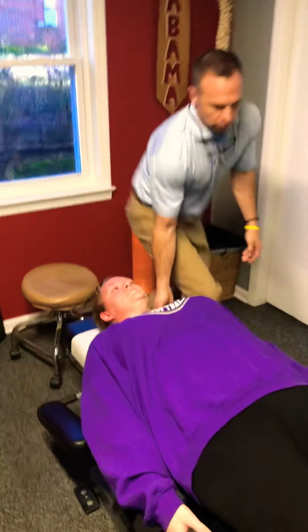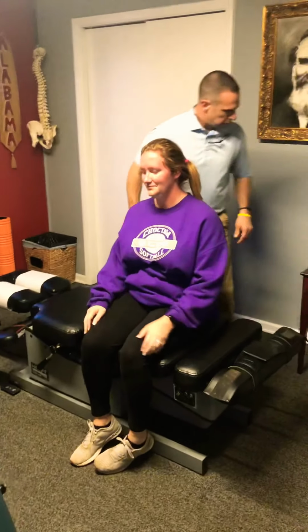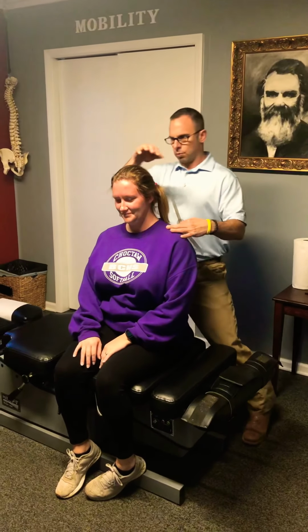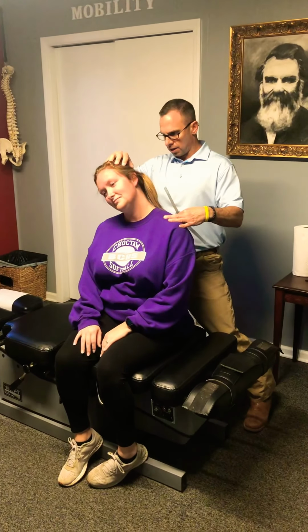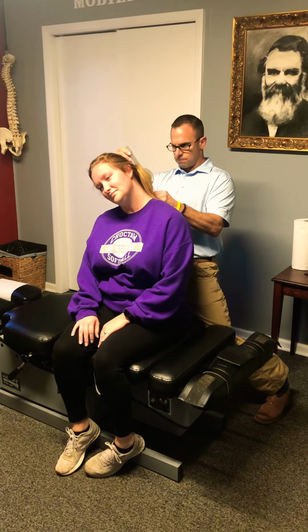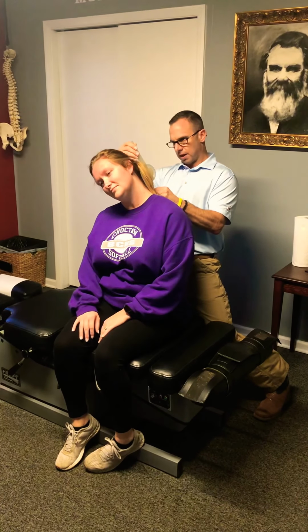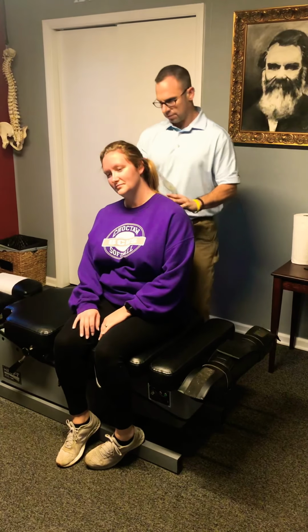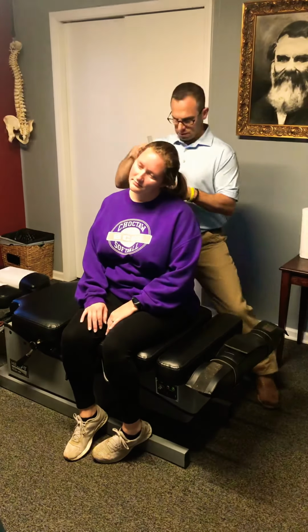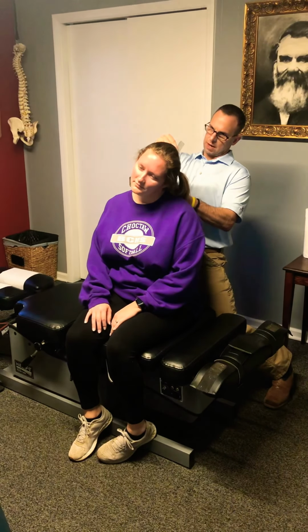All right, and I'm going to have you sit up on the table. And we're going to put the old trusty reading glasses back on. And we are going to touch your right ear to your right shoulder as far as we can. Very good. We're at about 32 degrees there, so we got about 12 degrees of increased range of motion out of the adjustment there with right flexion. And we're right at 30 there.